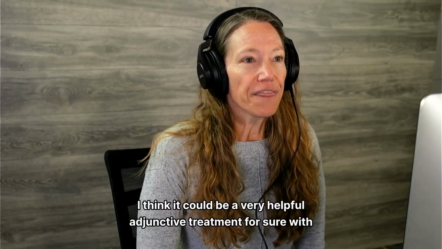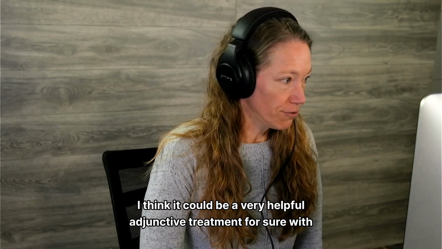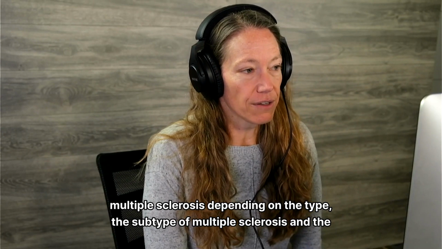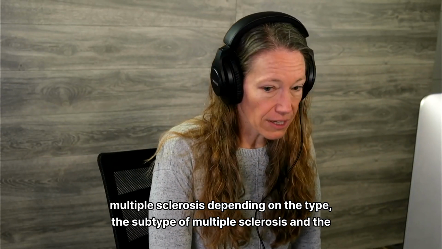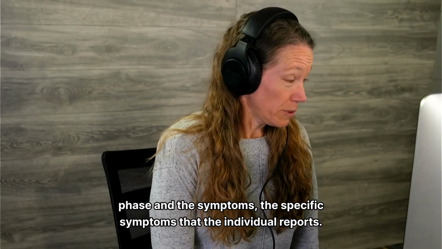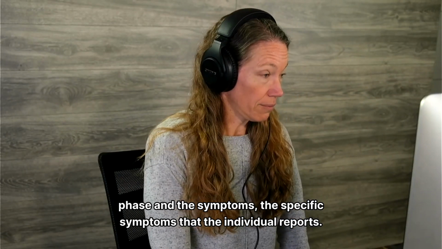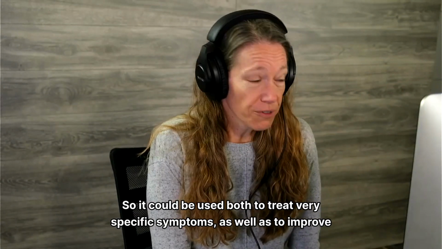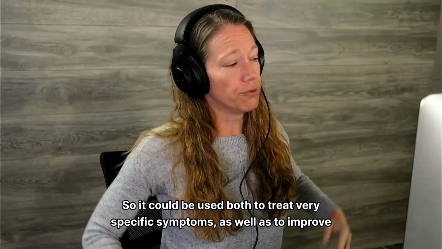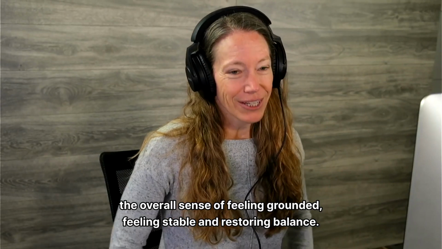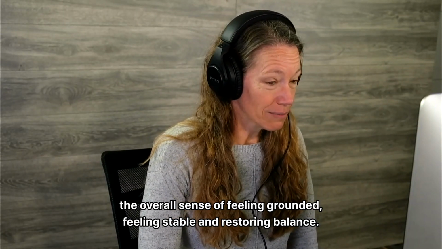Yes, I think it could be a very helpful adjunctive treatment for sure with multiple sclerosis, depending on the subtype of multiple sclerosis, and the phase, and the symptoms, the specific symptoms that the individual reports. So it could be used both to treat very specific symptoms as well as to improve the overall sense of feeling grounded, feeling stable, and restoring balance.